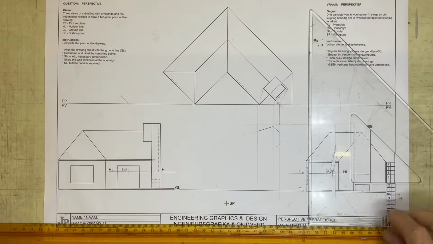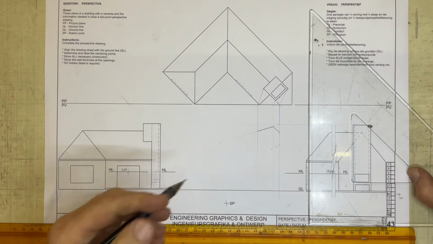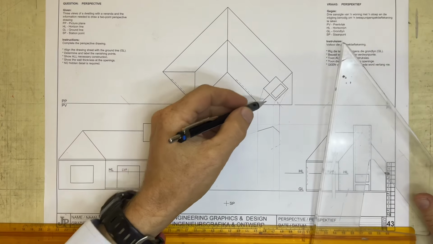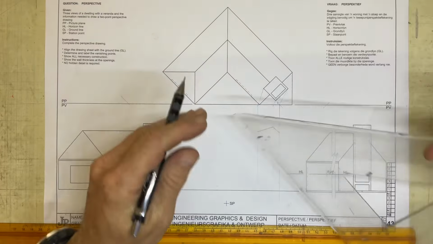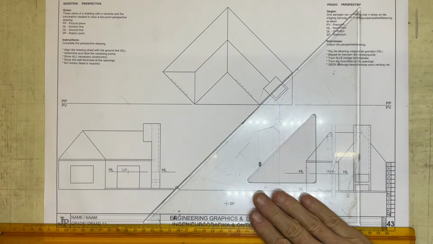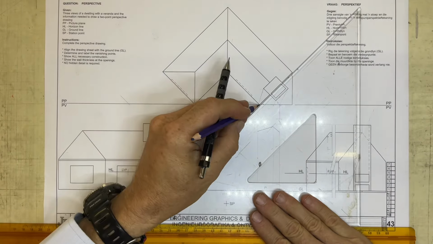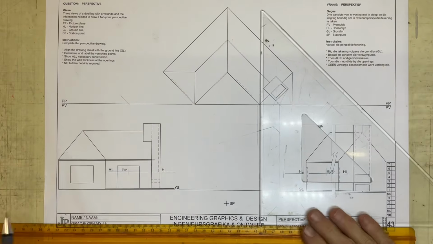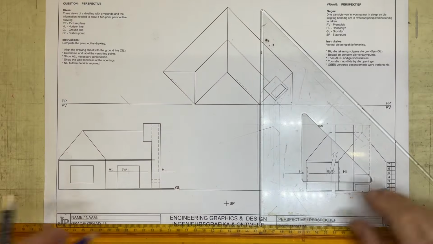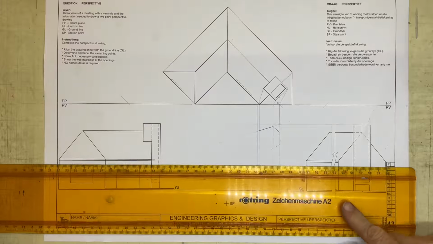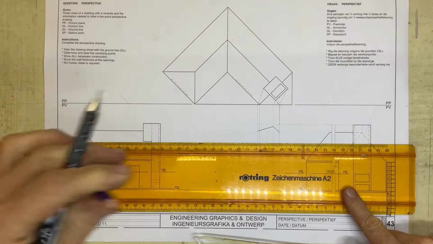Right, once I've got those lines in place, my next thing is to find where this point over here intersects. You can see that comes down to the picture plane, crosses over the picture plane at that point, and I'll take a line coming down over here to a height line, and I know that my height line for that will be at that point over there.